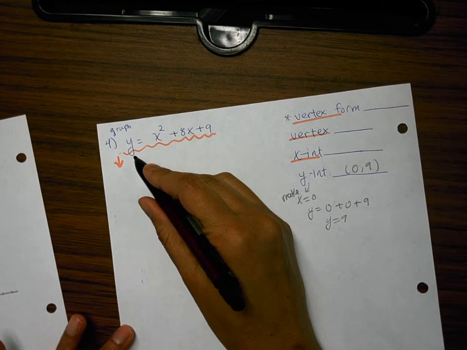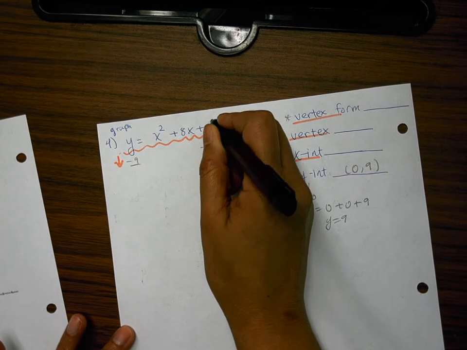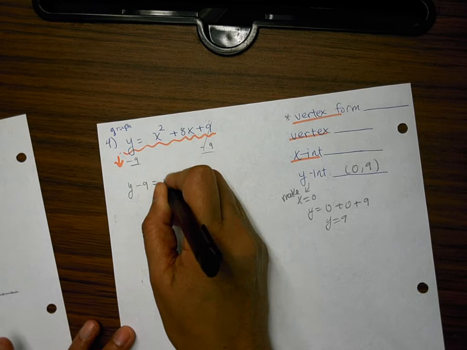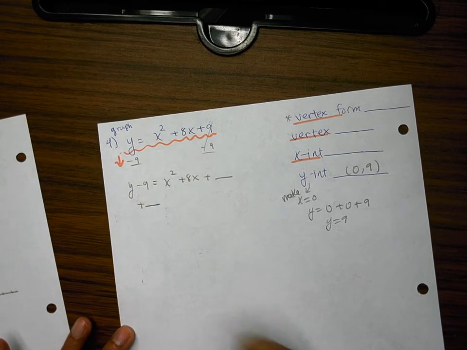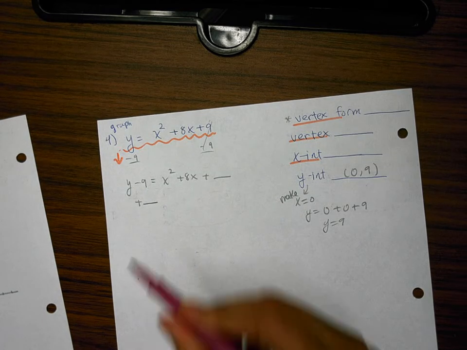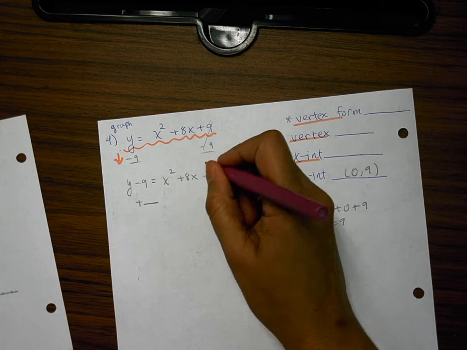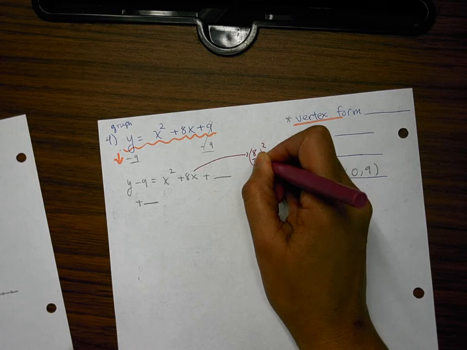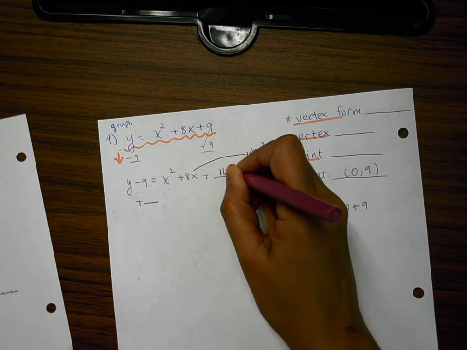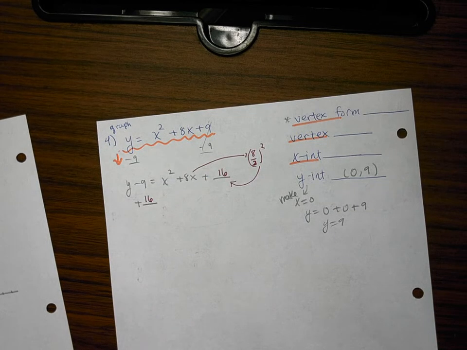So we're going to move the 9 over. We're going to subtract it over, just like we've done in the past. y minus 9 equals x squared plus 8x, and then we put our blank on each side because what I add to one side, I must add to the other. Take the 8, cut in half. That's 4. Square it, and that's 16. We took the 8, cut in half, squared it, and got 16. And since there's no number out here to multiply by, I add it to the other side. What I add to one side, I must add to the other. And then I am going to simplify.